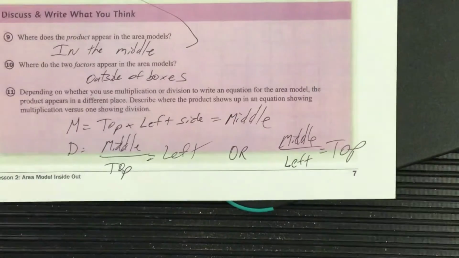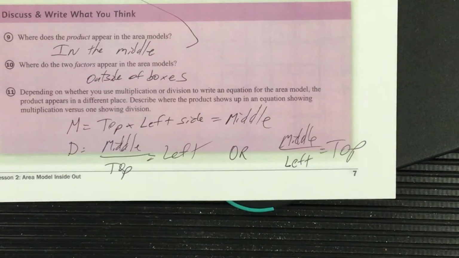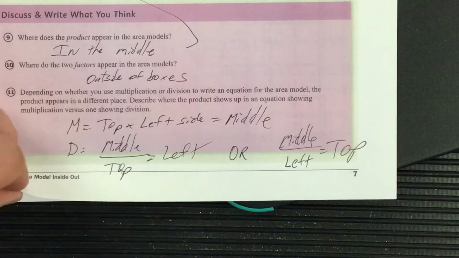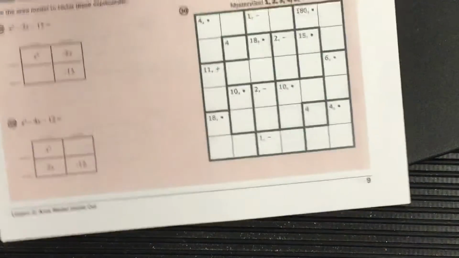Kind of wish they would have had that before yesterday's homework or Friday's homework. That would have probably been helpful in writing those equations. But I wanted you to find the patterns on your own. Bless you. Got her, Madison? Yep. Next page.